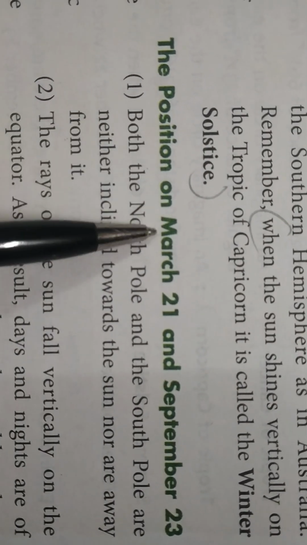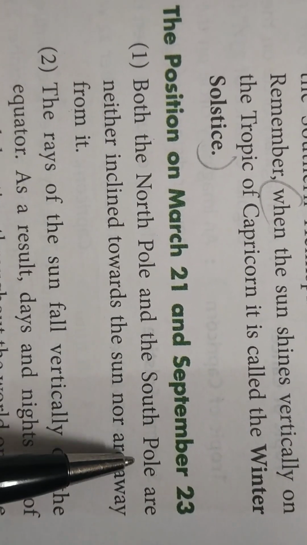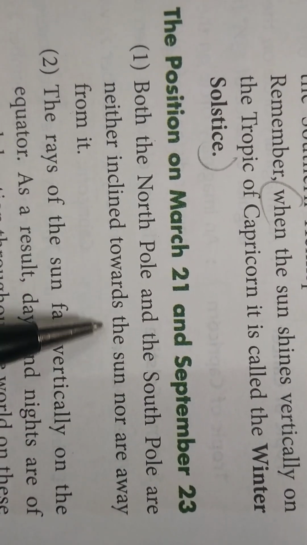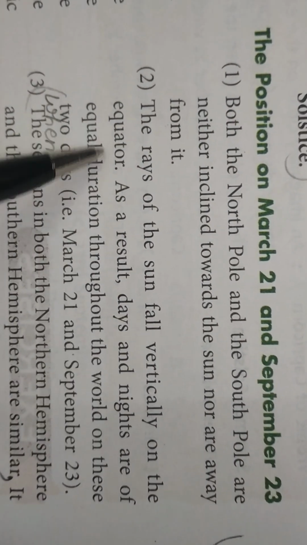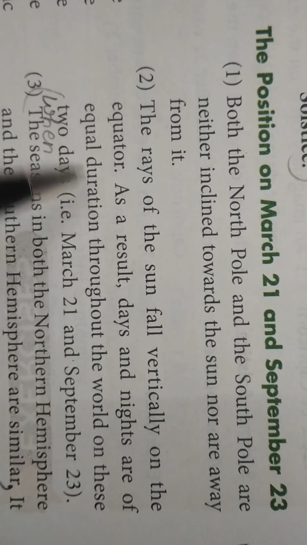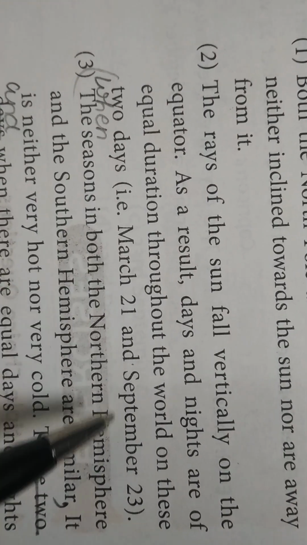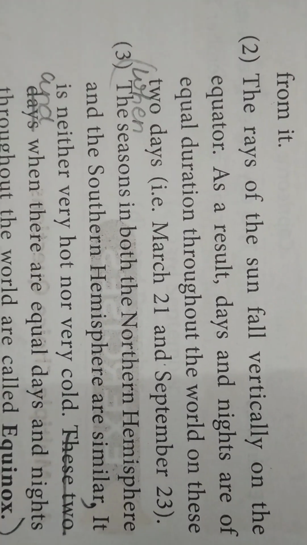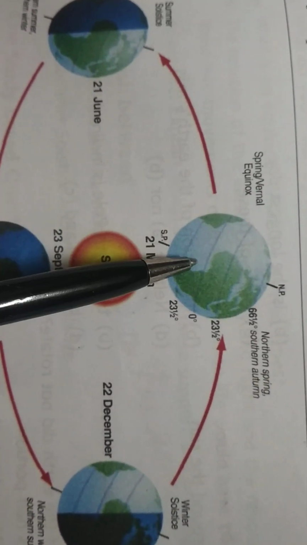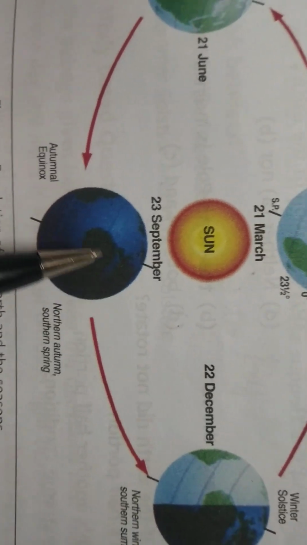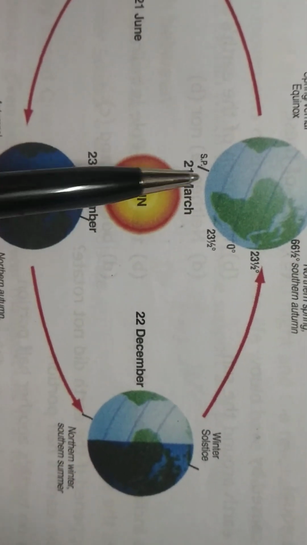The position on March 21st and September 23. Both the North Pole and the South Pole are neither inclined towards the Sun nor are away from it. The rays of the Sun fall vertically on the equator. As a result, days and nights are of equal duration throughout the world on these 2 days, that is March 21 and September 23. So, here in the diagram, you can see that it is spring equinox and this is autumn equinox. And there are equal days and nights in both of these cases.